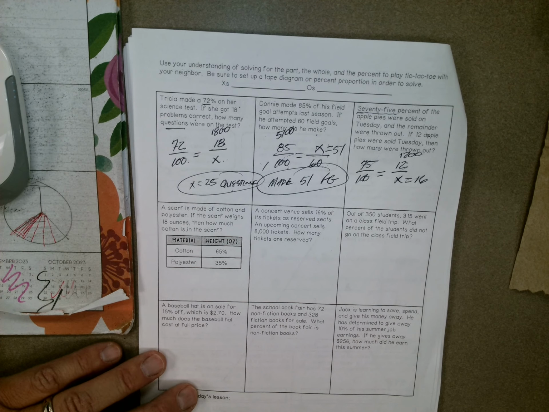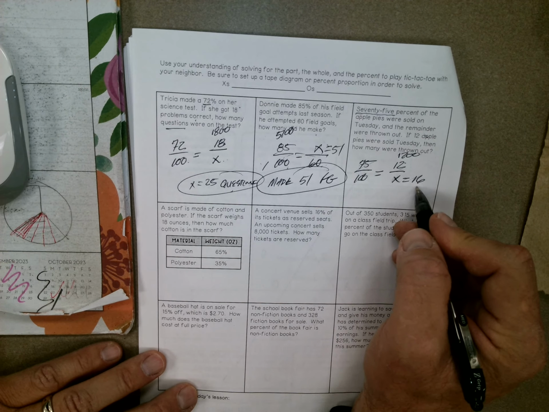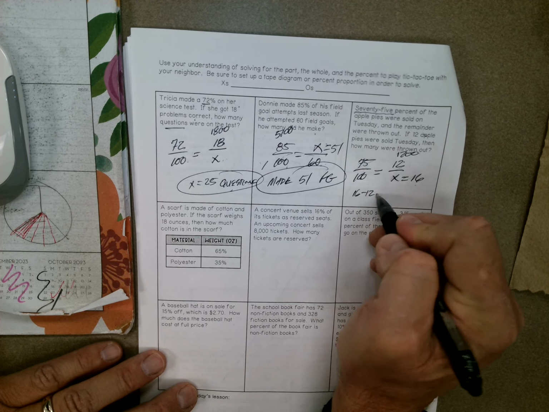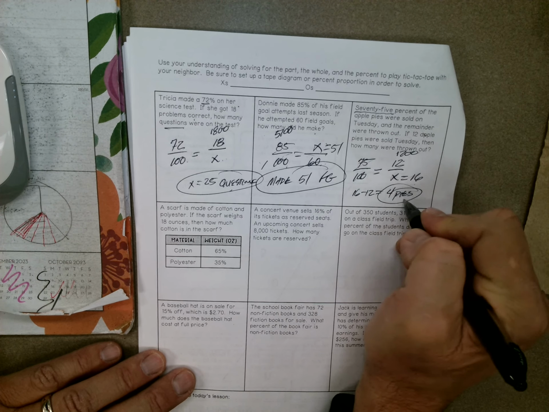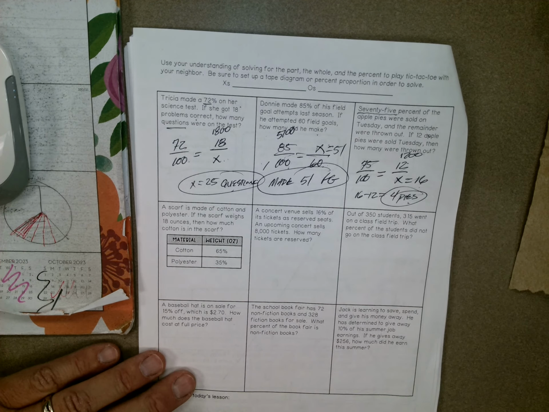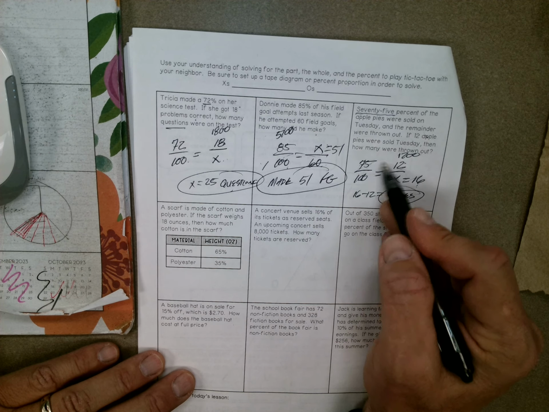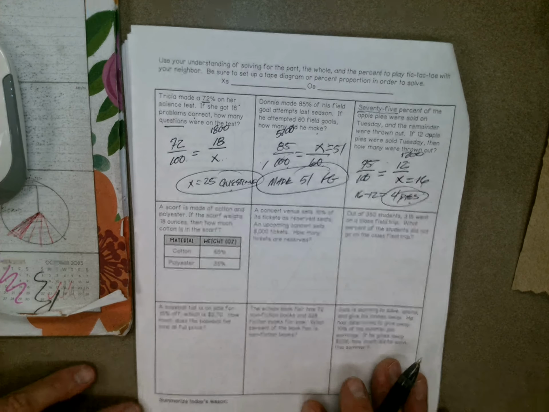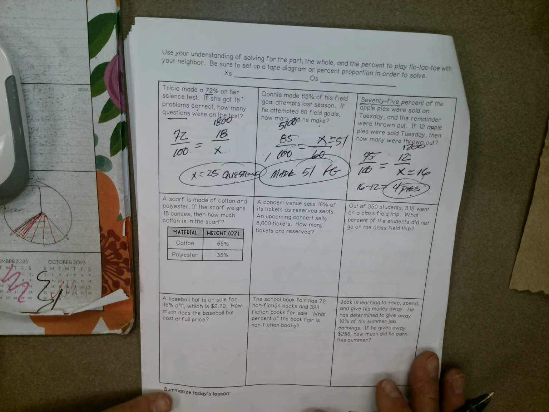Now, I don't think we're done yet, because it doesn't ask how many were made. It says how many were thrown out. Well, 12 out of 16 were sold. 16 minus 12 is 4. 4 pies were thrown out. Does that make sense to you? Because if we made 16, sold 12, that was 75% of 16. 16 minus 12 is 4. All right. So some good questions here. Let's continue on.